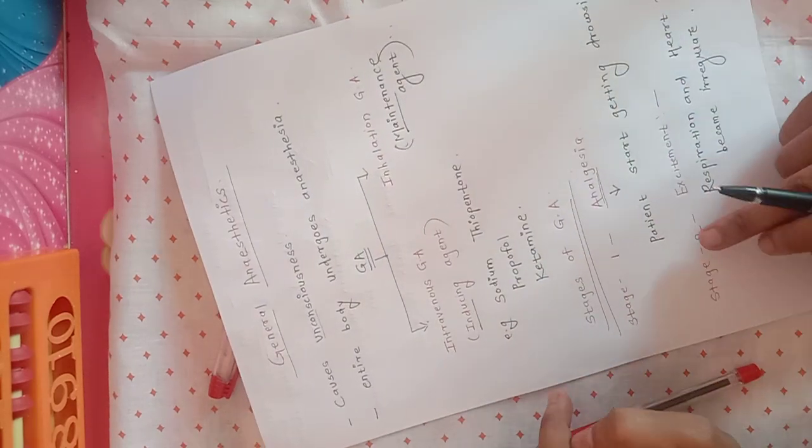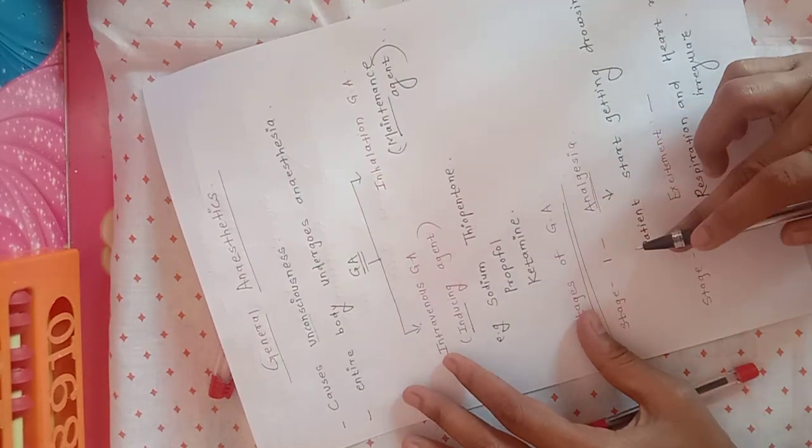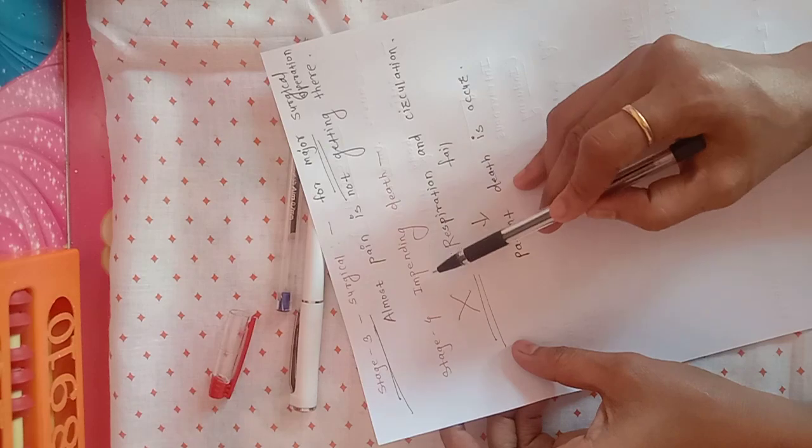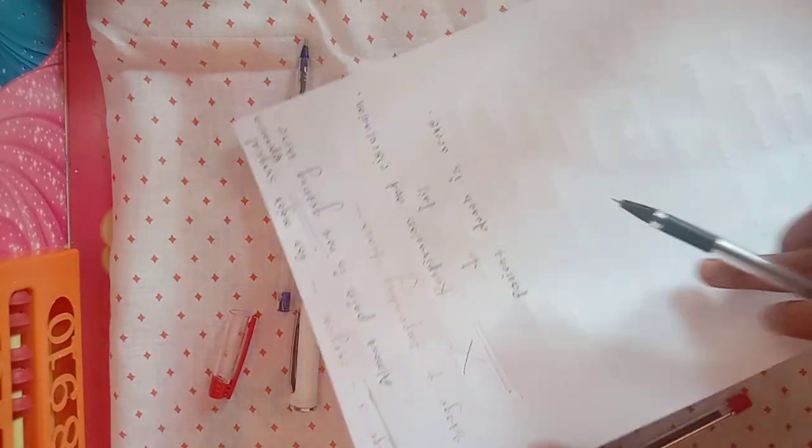Next, stages of general anesthetic. Stage number 1 analgesia. Second one is the excitement. Third one is the surgical and fourth one is the impending death.